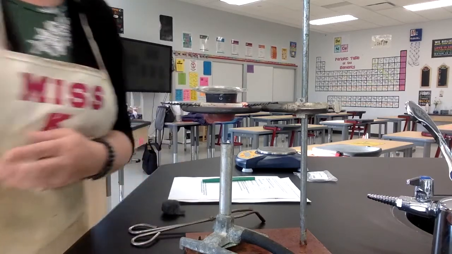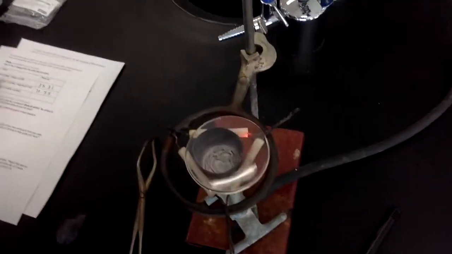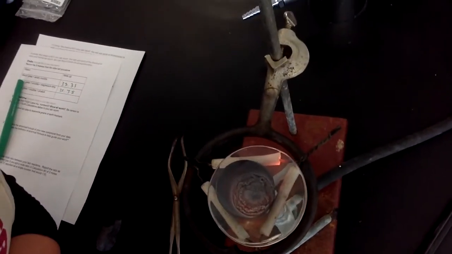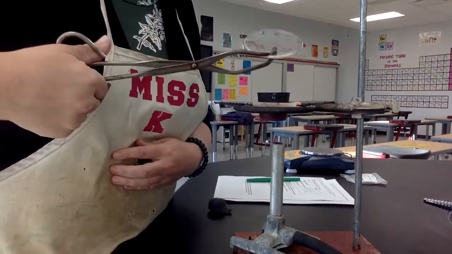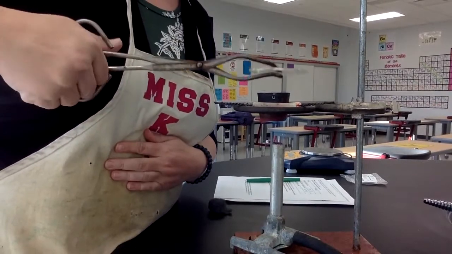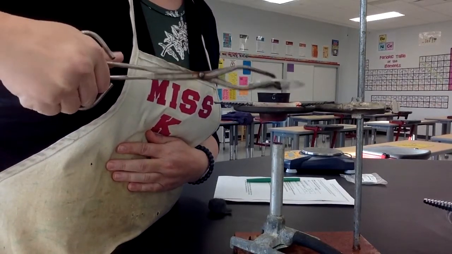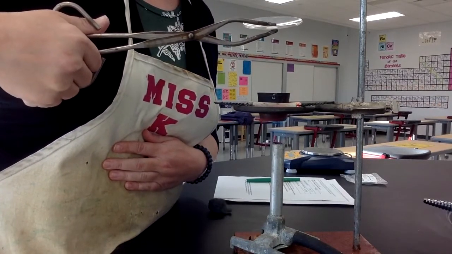Okay, I'm going to let that sit there, and I'm going to try to show you what it looks like now. You can see in there, see how it looks a little bit different, kind of ashy. All right, let me check it again. A little bit of sparking is happening.